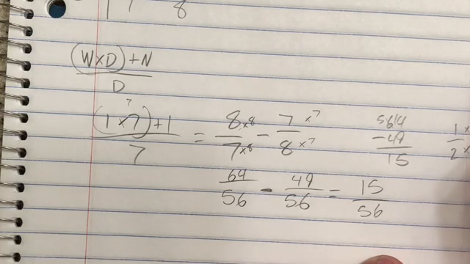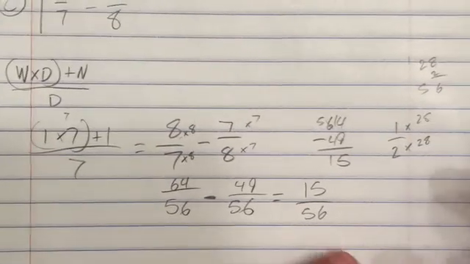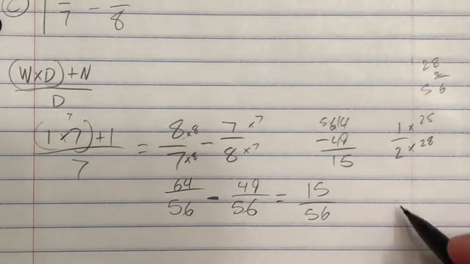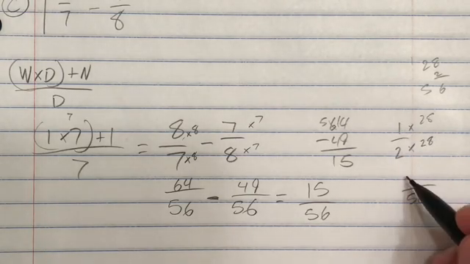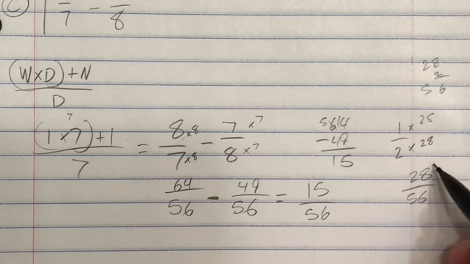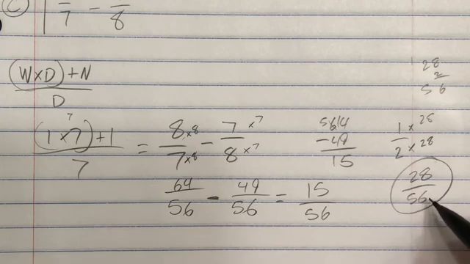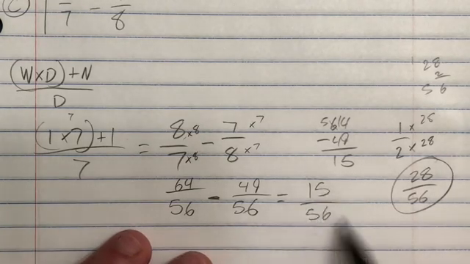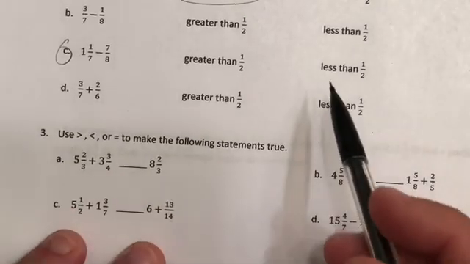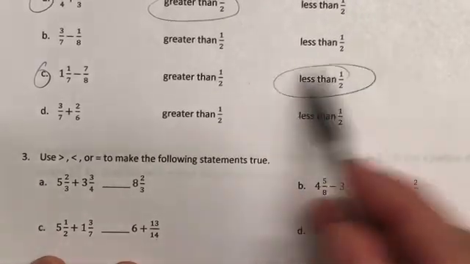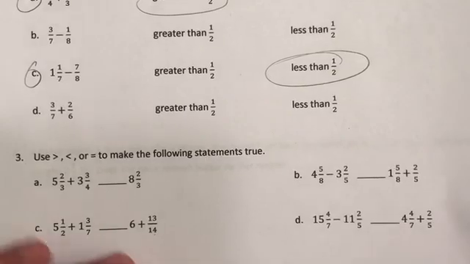So 28. Yep, 28. So ladies and gentlemen, if I wanted to get 56 here, I have to multiply top and bottom by 28. So 1/2 is equivalent to 28/56. We have 15/56, so we have less than 1/2. Okay. Pretty wacky.